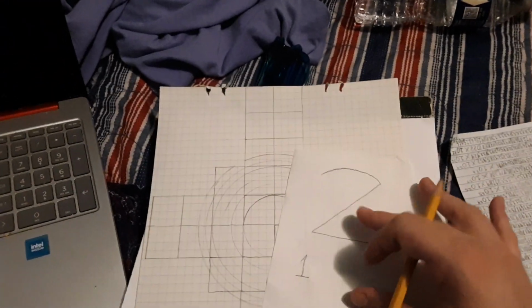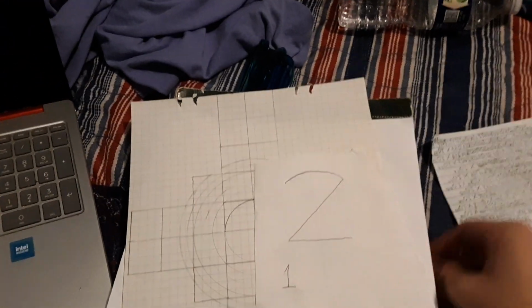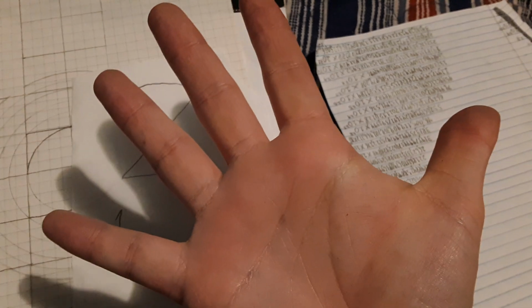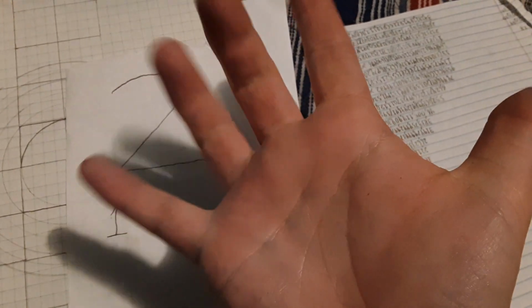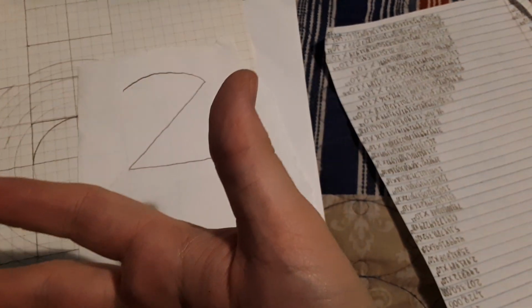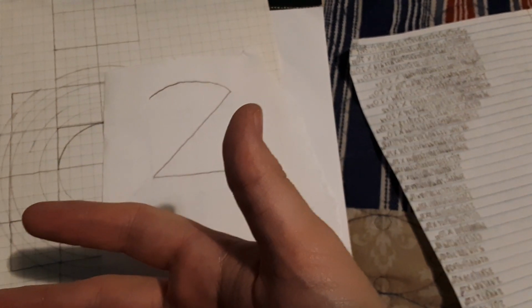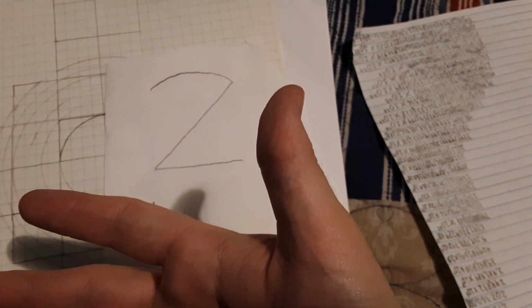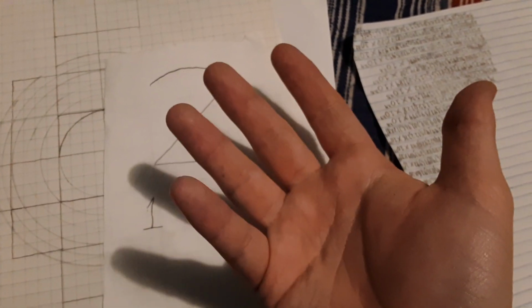And I'm using base 120 as another base because it's a factorial. That means it is exactly 1 times 2 times 3 times 4 times 5. And so it has a lot of unique divisibilities that you wouldn't normally have in normal numbers that you would use as a base.